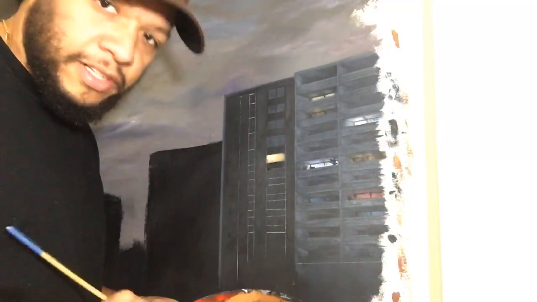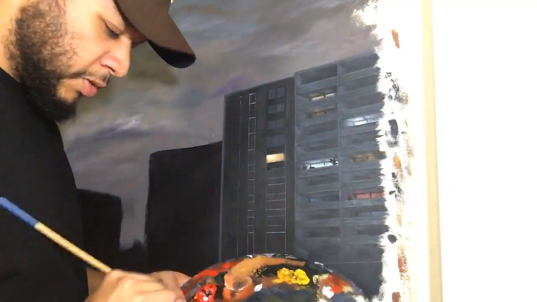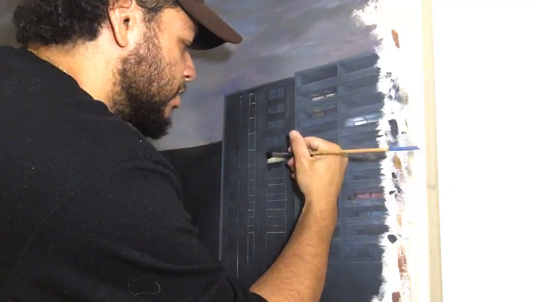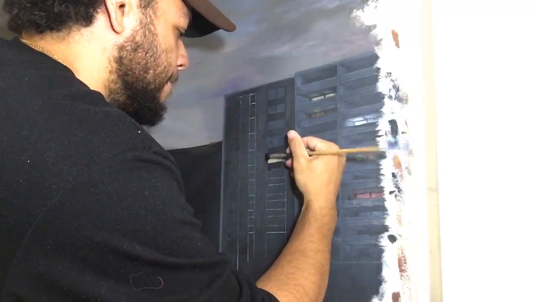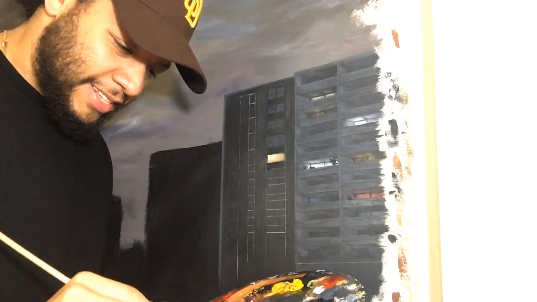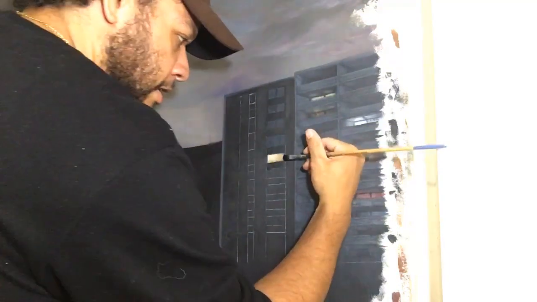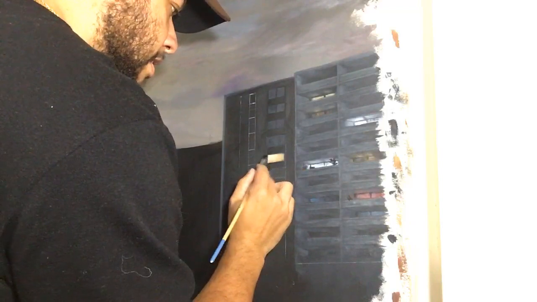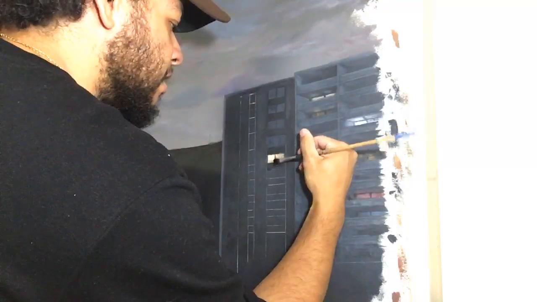So we're just continuing with this apartment complex, and we're almost done with it. This section shouldn't take too much longer to finish. Of course, I say that now. Who knows? And soon we'll be able to move on to the other apartment buildings, and that'll be exciting.